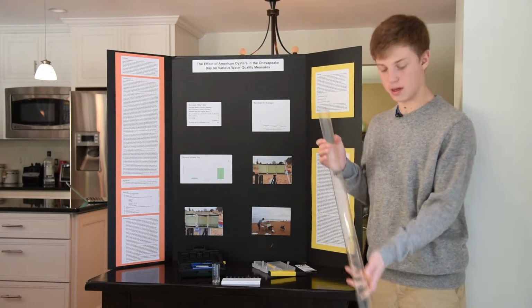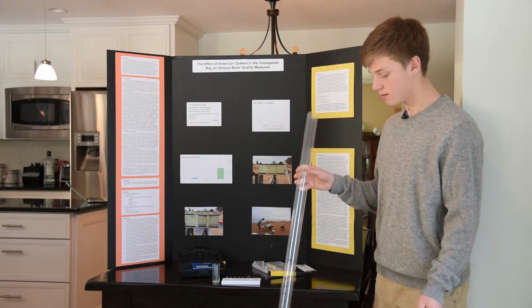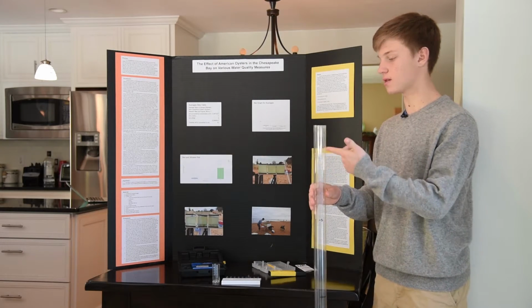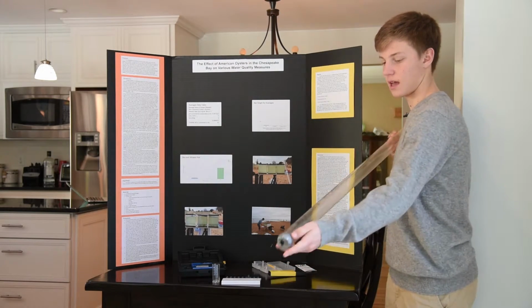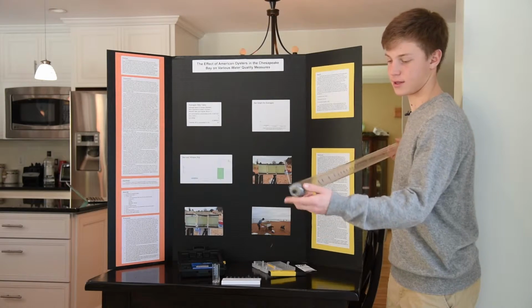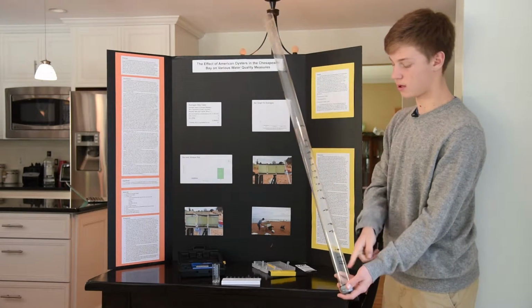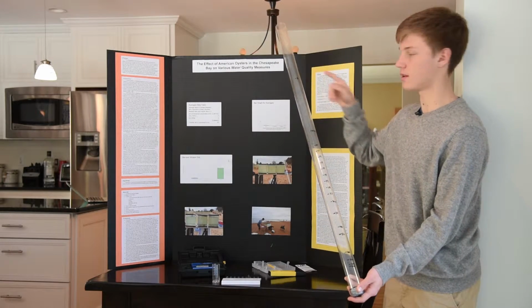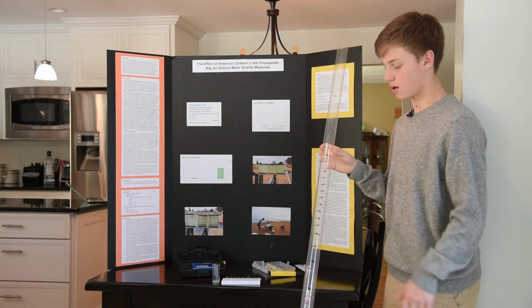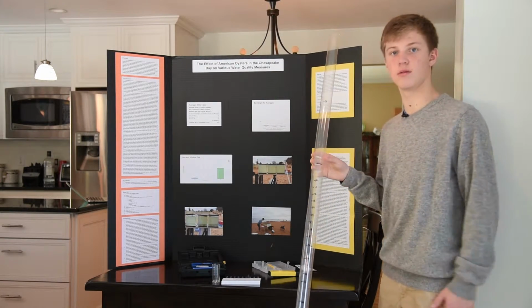Then for turbidity, I used this turbidity tube, which is a fluorescent light bulb tube with a cap at the end. I just duct taped it on. And then I used a ruler to mark some of the measurements on the side for important values of NTU.